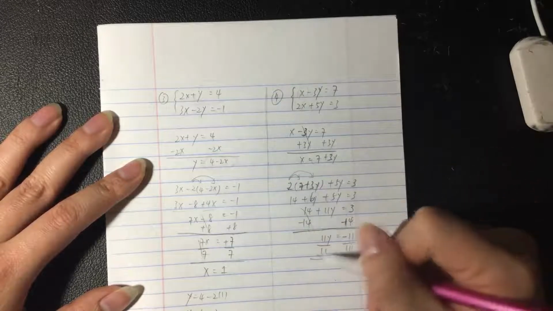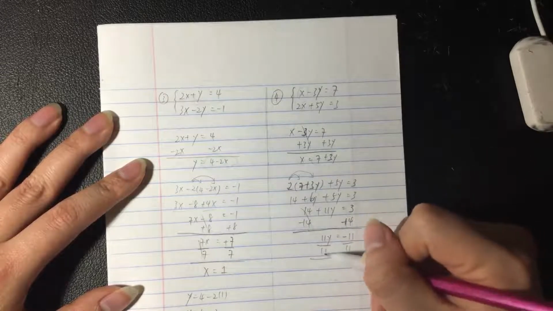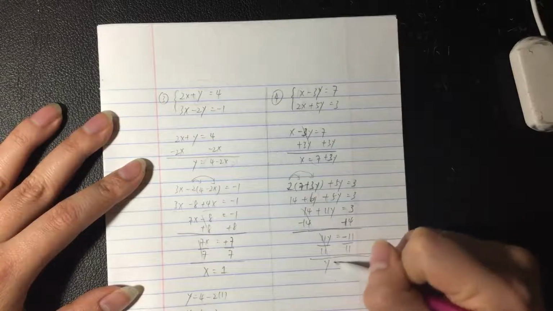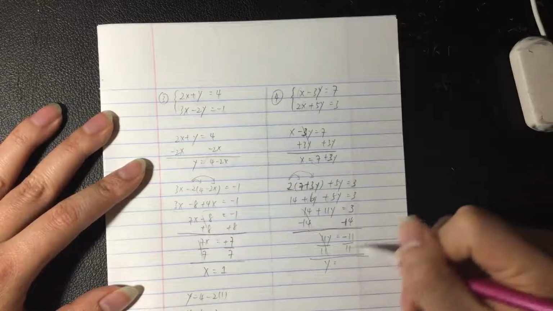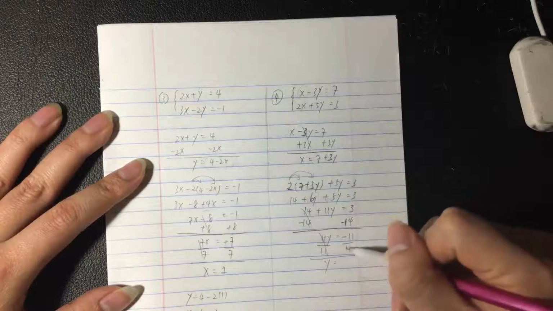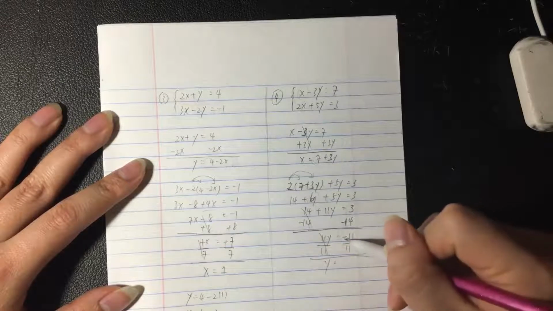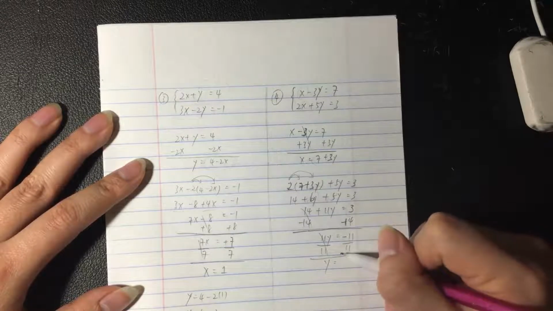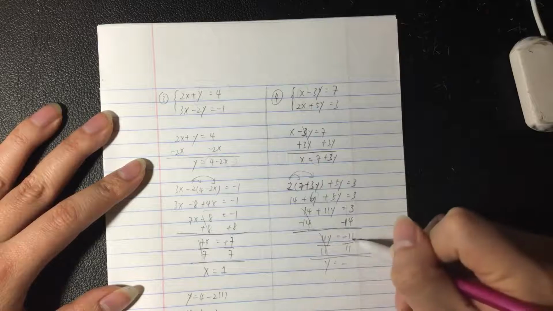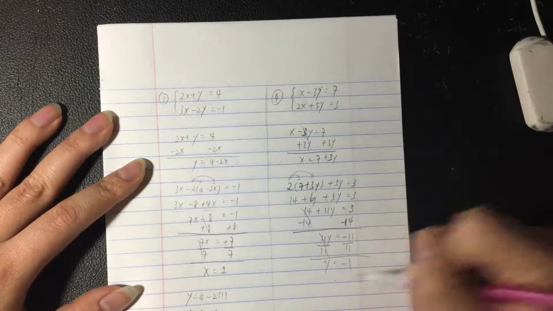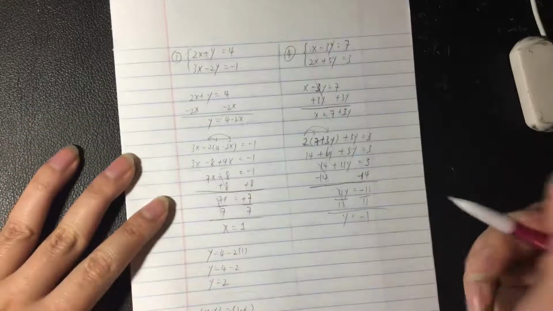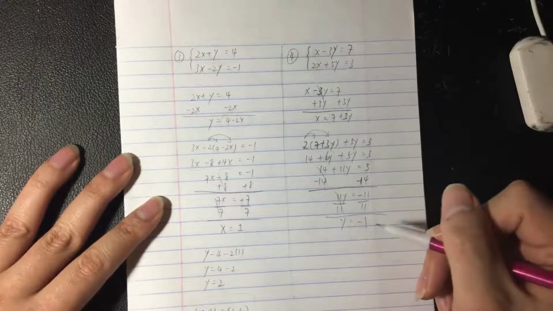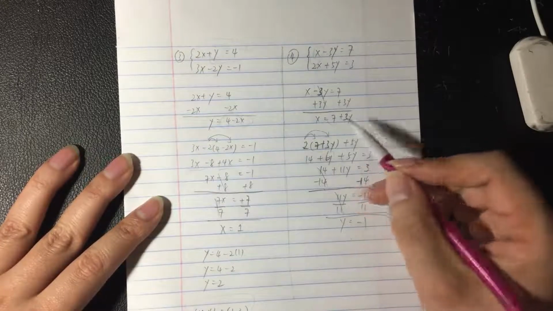So on the left side, positive 11 and negative 11 get cancelled. You get y by itself. On the right side, negative 11 divided by positive 11. A negative number divided by a positive number is negative. 11 divided by 11 is 1. So y equals negative 1. Once I know y, I can substitute y to find x.